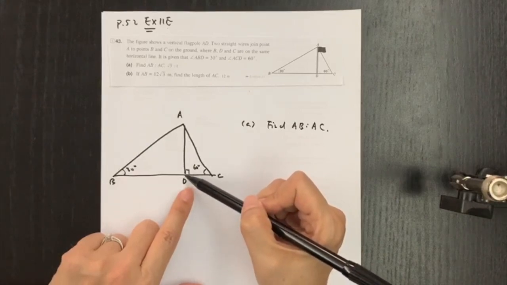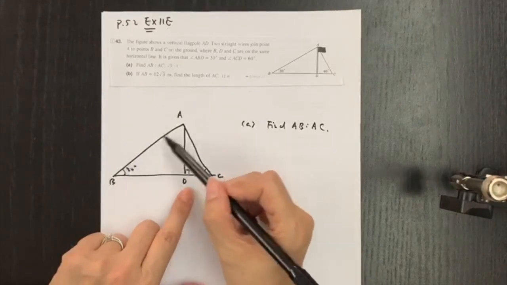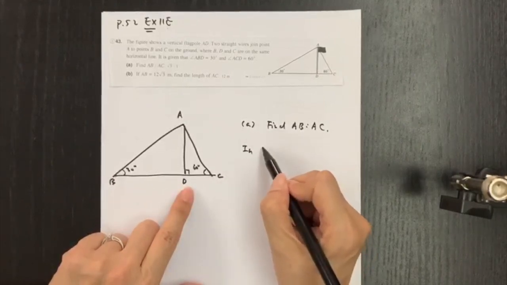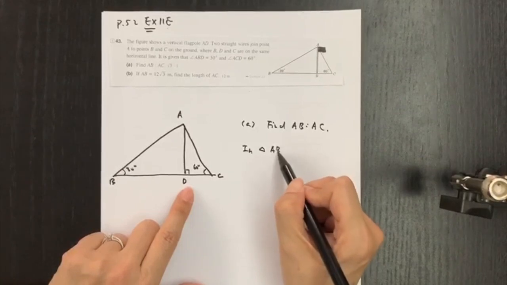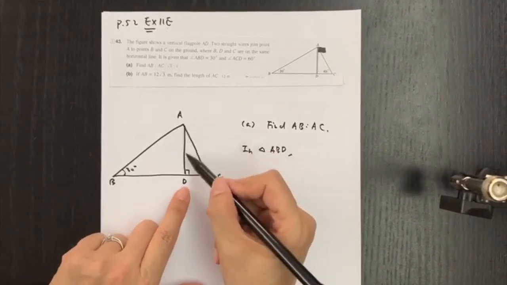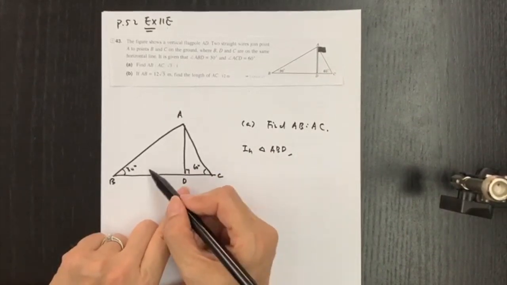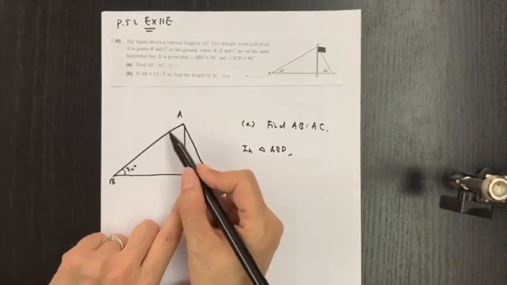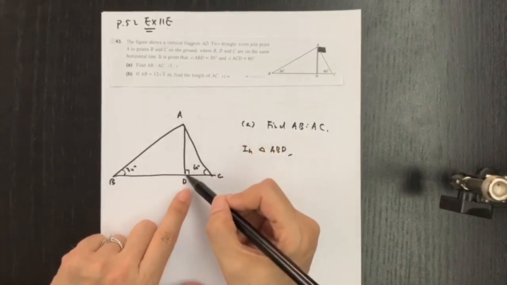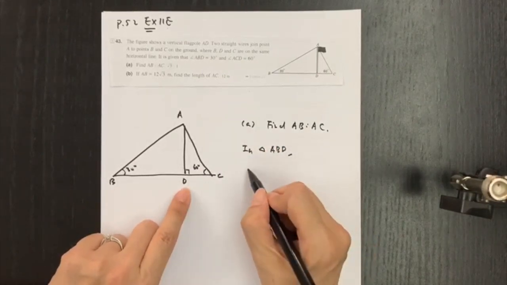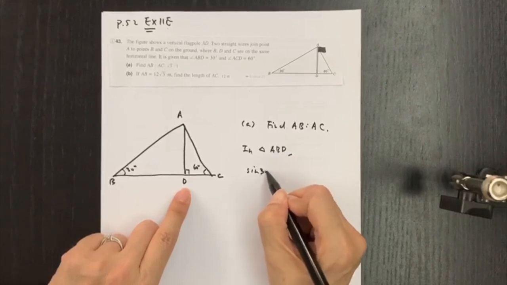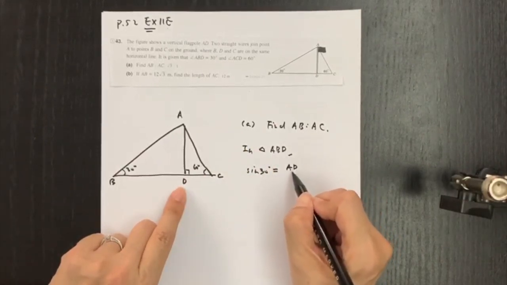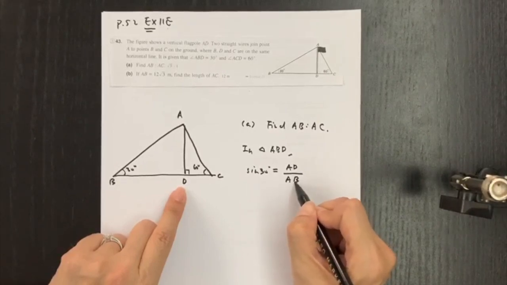All right, so the first thing is, in this triangle, okay, I write it down first. In triangle ABD, AD actually is the common side for this triangle and for this triangle. AB is the hypotenuse, and this is the opposite side. Therefore, I can use sine 30 is equal to the opposite side, which is AD, over AB.